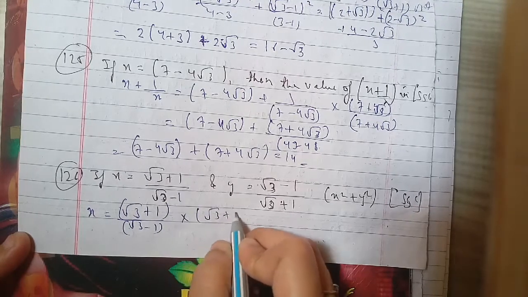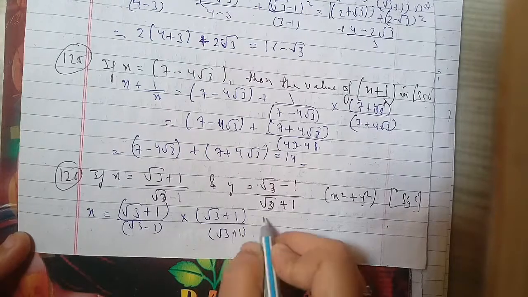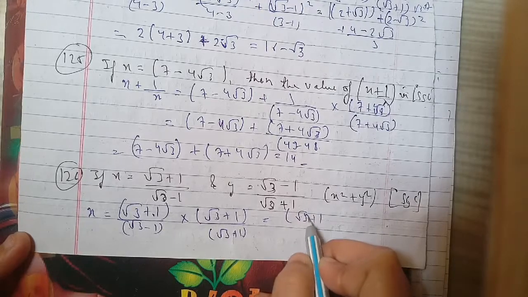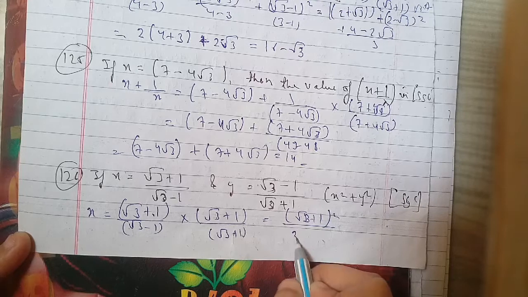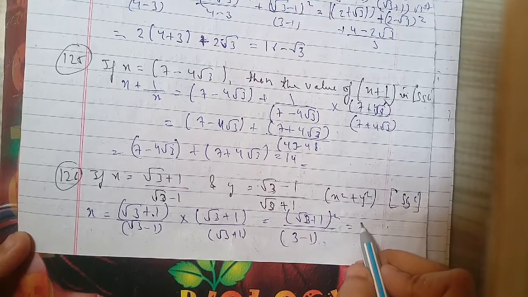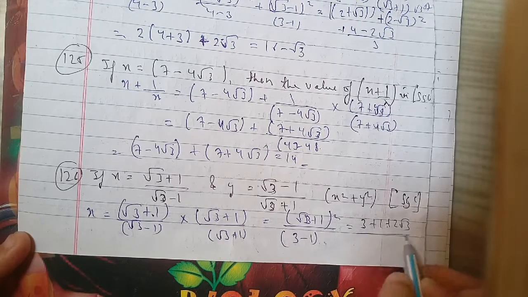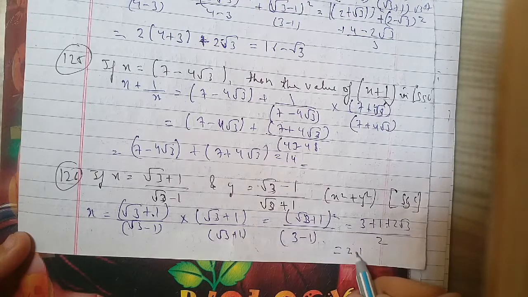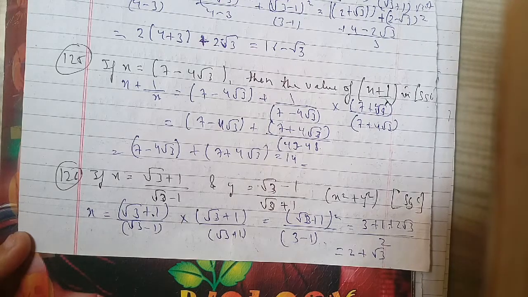It will get 2, so it will be under root 3 plus 1 का square upon, ये तो same हो जाएगा, so it will be the 3 minus 1. Then a plus b का square will open it out, will get 3 plus 1 plus 2 under root 3 upon, that is 2. So further it will be 2 plus under root 3 here, that we will get as an answer. And next we'll go ahead and find out the value for y here.